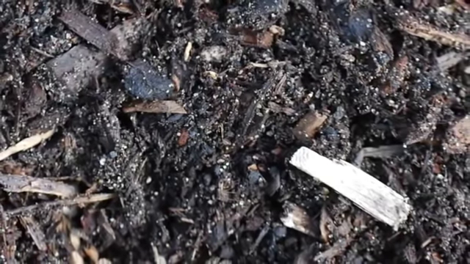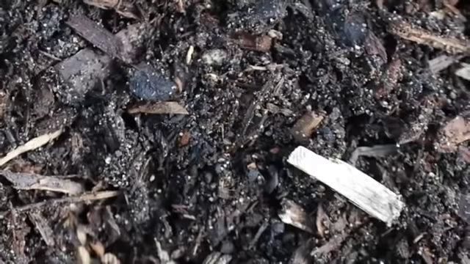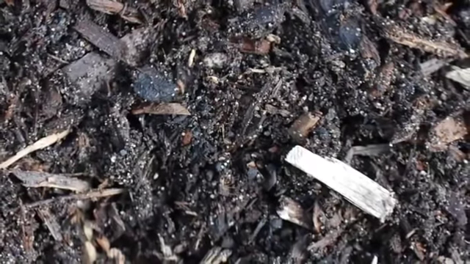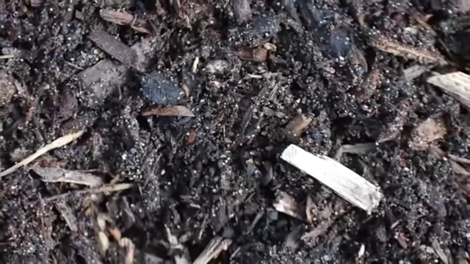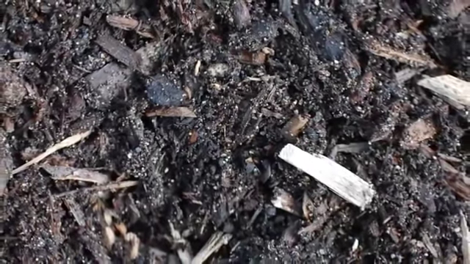As organic material composts or decomposes into more concentrated forms, the very last end of all that decomposition is fulvic acid. It is the culmination of thousands of years of decomposition of organic material.